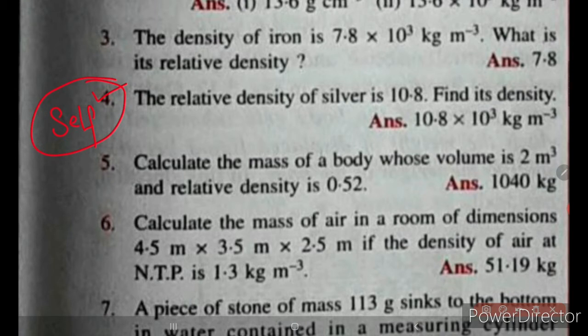So let us go to number 5, which is: calculate the mass of a body whose volume is 2 meter cube, and the relative density is 0.52. So we are supposed to find the mass. Okay, let us go to its solution.